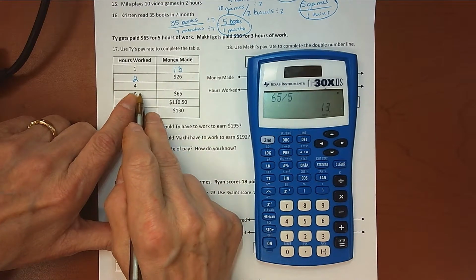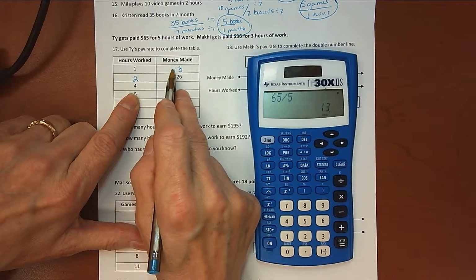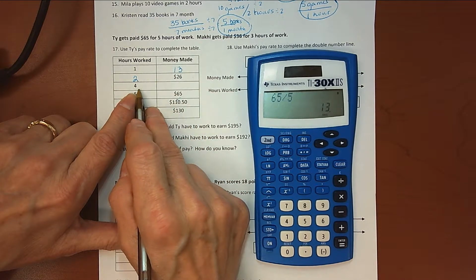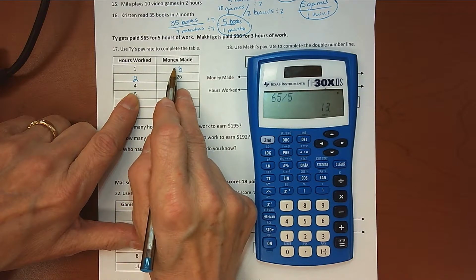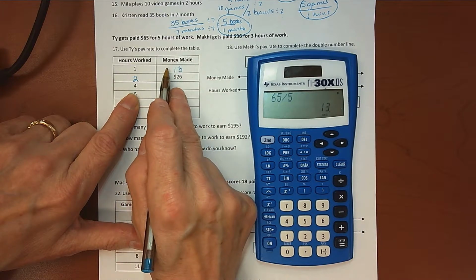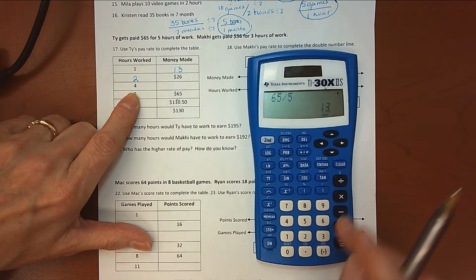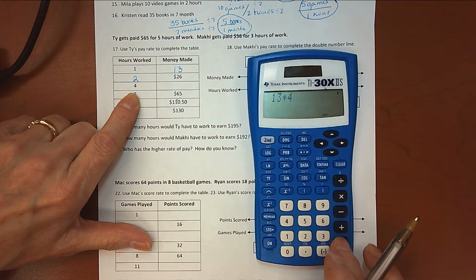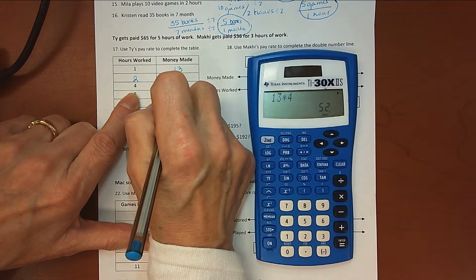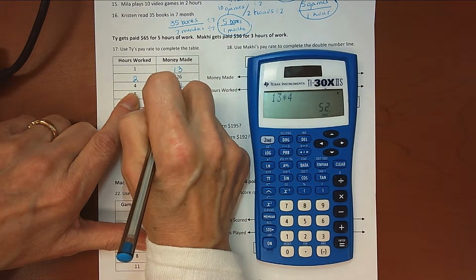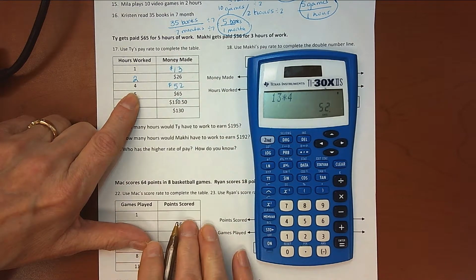Then if I worked 4 hours, well, if I'm making $13 every hour that I work, I can multiply the amount of money that I get times the number of hours that I worked to get my answer here. So I'll take 13 and multiply it by 4 and get 52. So I would make $52 if I worked 4 hours. Let's go ahead and put our dollar signs on there.